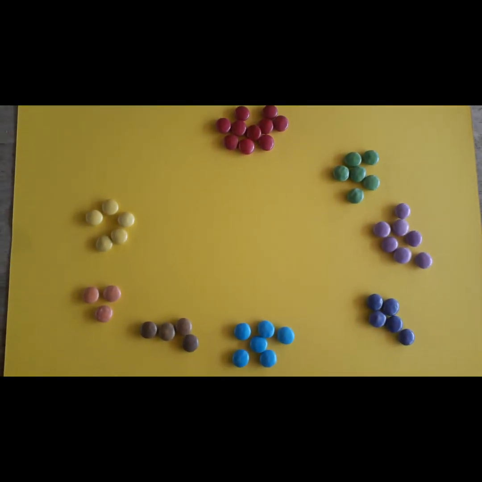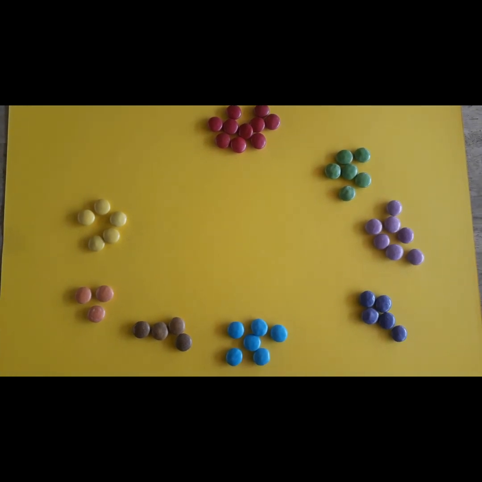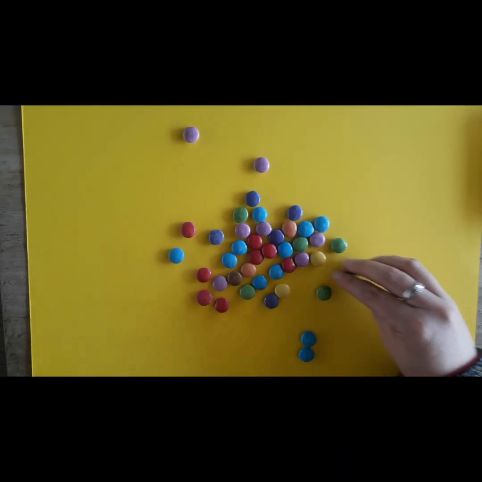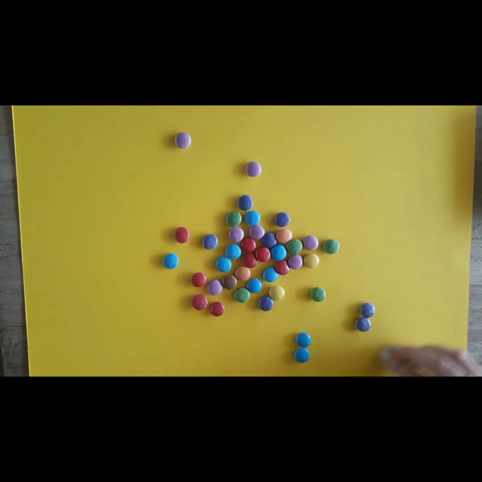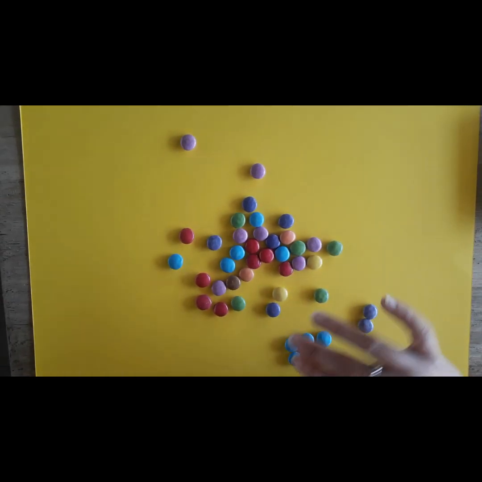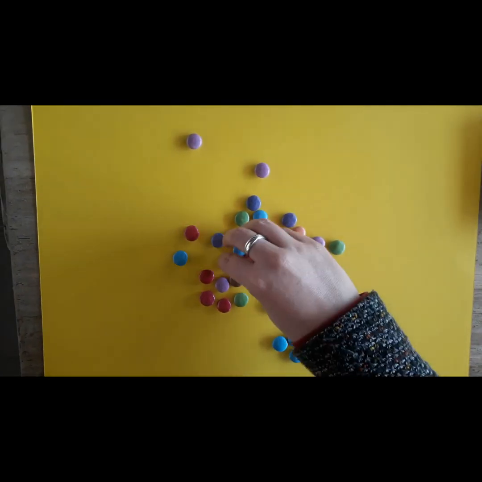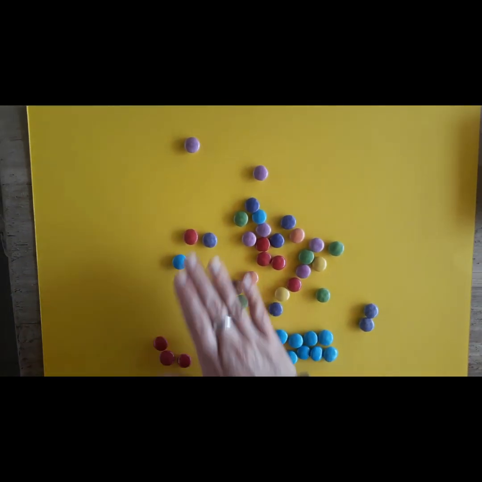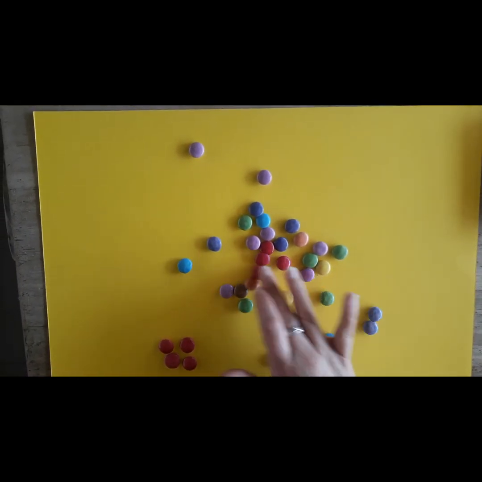So you will see Miss Barnard has finished grouping hers into different colors. Right, now it is my turn to start grouping. So I see that I have a lot of blue, light blue ones, more than Miss Barnard. I also have quite a few pink or reddish colors.